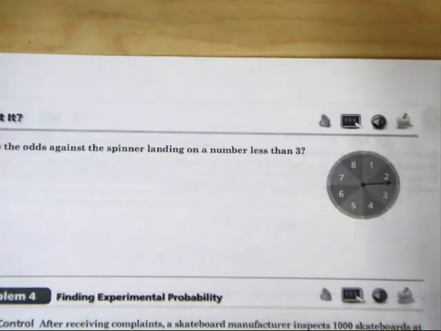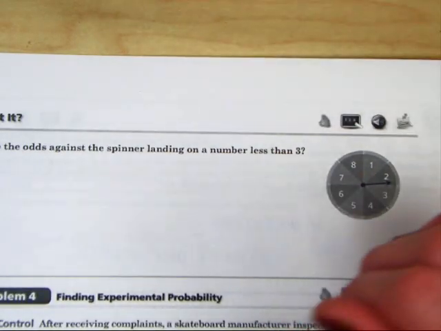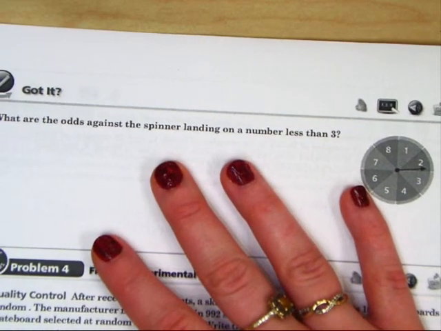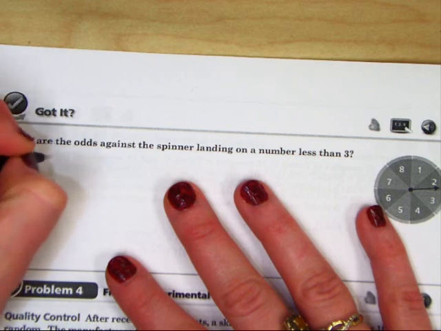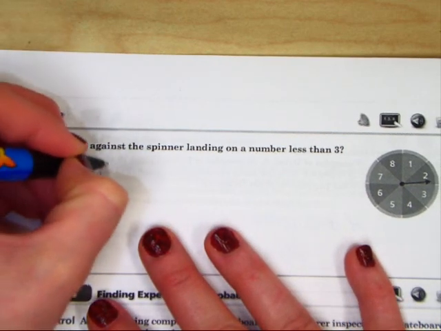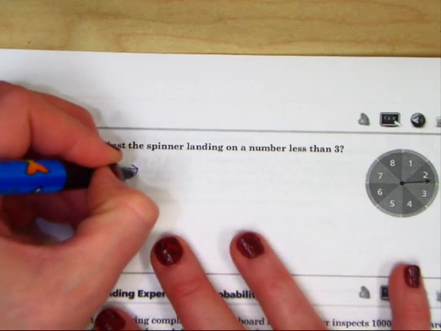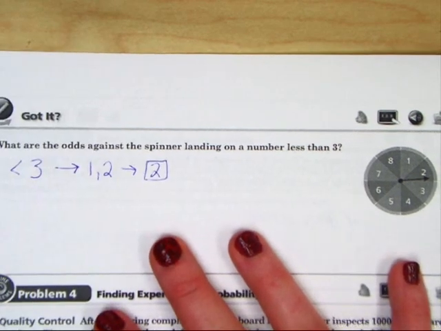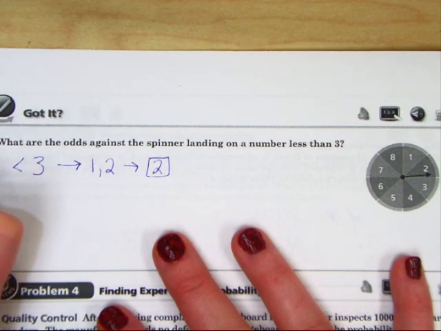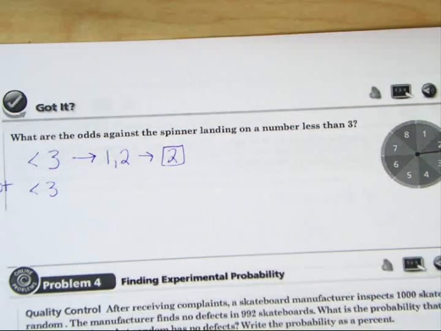Alright, let's take a look at the next one. It says, what are the odds against getting something less than a 3? Odds against getting something less than 3. So first of all, let's think of the ones that are less than 3. How many are there that are less than 3? Just 1 and 2, right? So there are 2 that are less than 3. How many, therefore, are not less than 3?